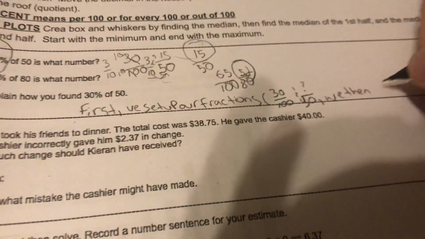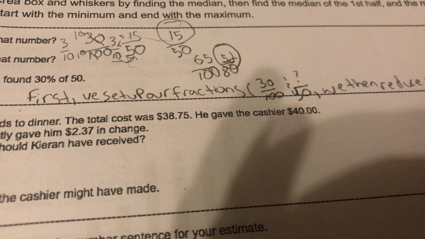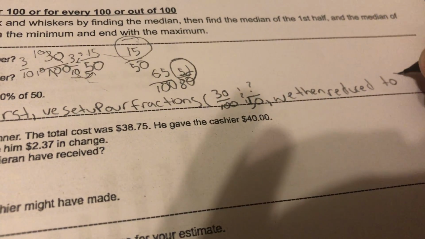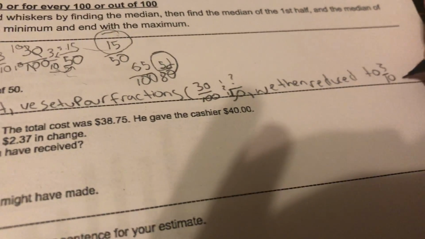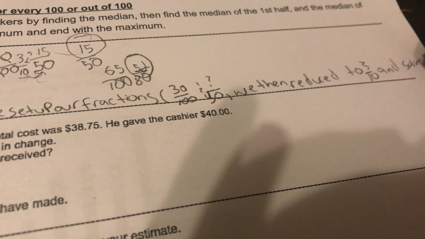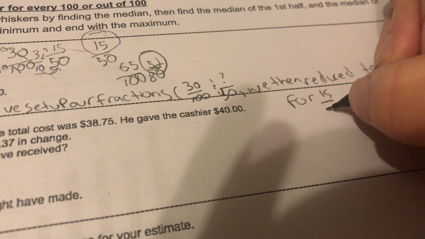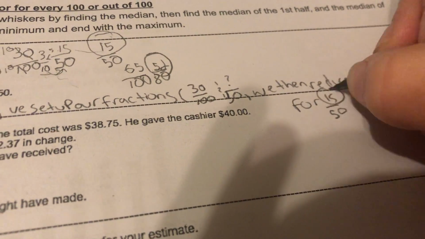We then reduced to 3/10 and solved for 15 over 50, which was our answer.